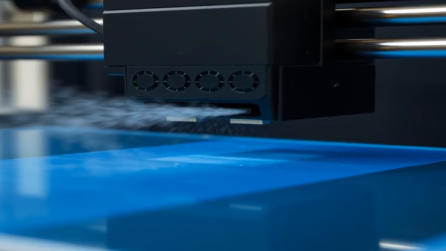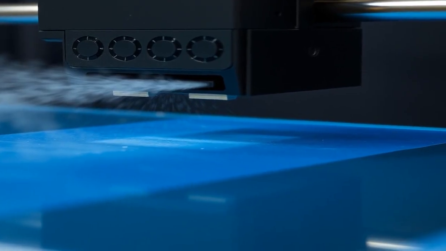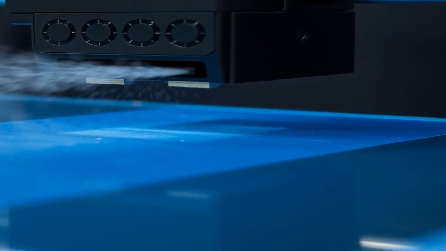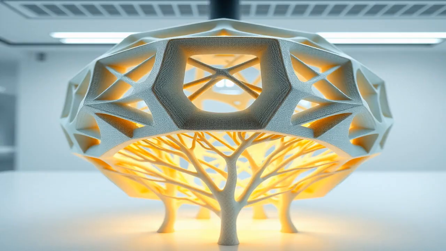As each new layer is deposited, cooling fans blow air across the plastic. This rapid cooling is essential to solidify the material before the next layer arrives. When printing complex shapes with overhangs, the printer creates temporary support structures. These sacrificial scaffolds hold up heavy sections until the print is complete.